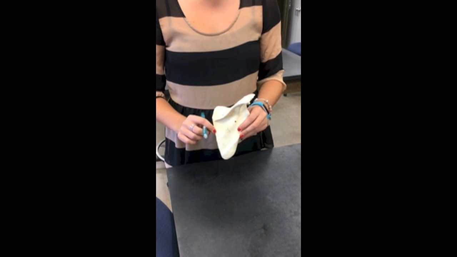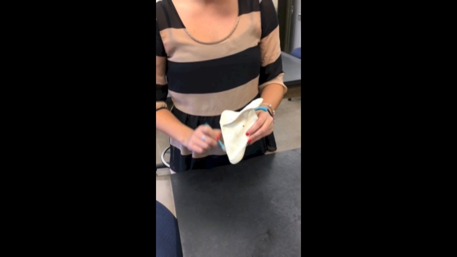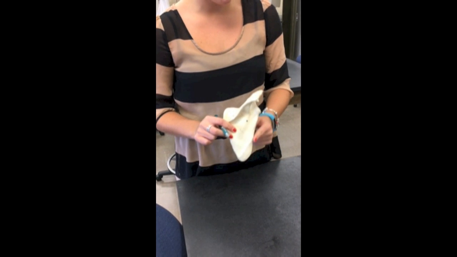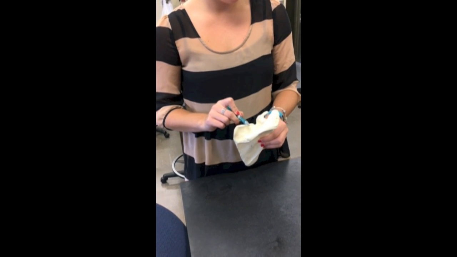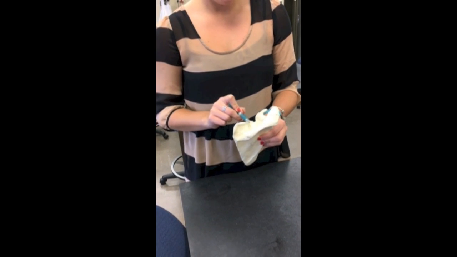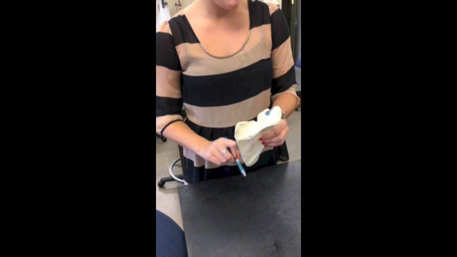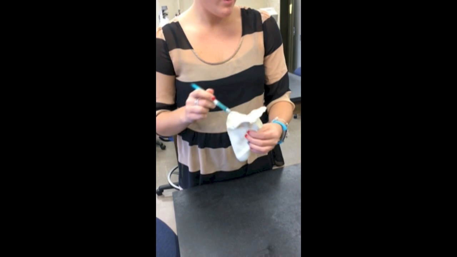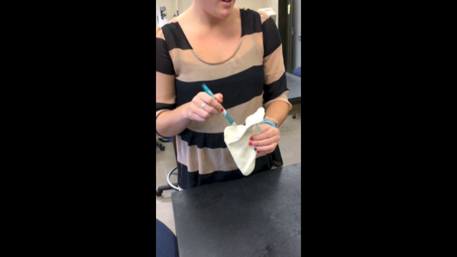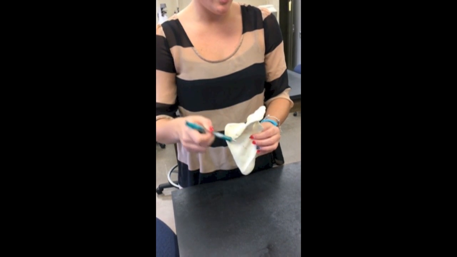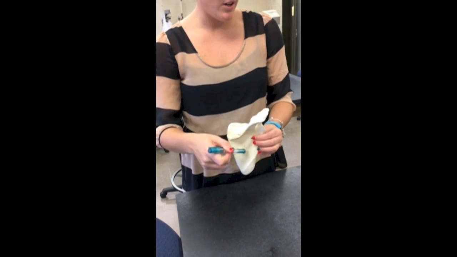This is a right scapula. This is the medial border. This is the lateral border. This is the superior angle, the superior border, the inferior angle. The glenoid fossa is here. This is the spine. This is the supraspinous fossa, the infraspinous fossa.